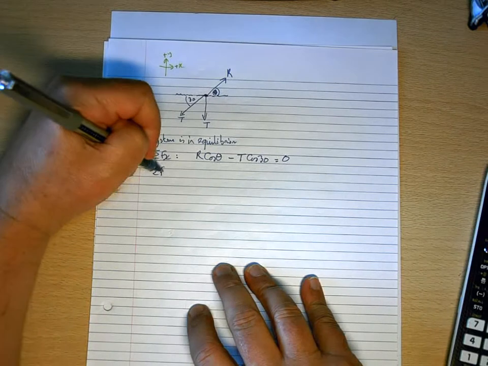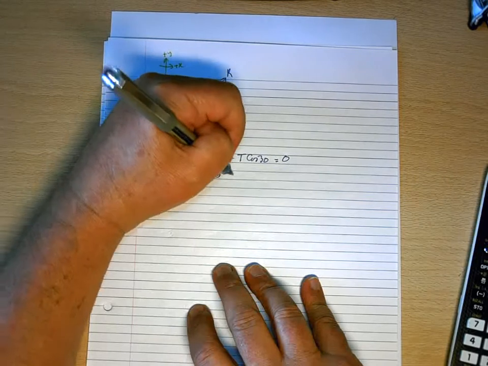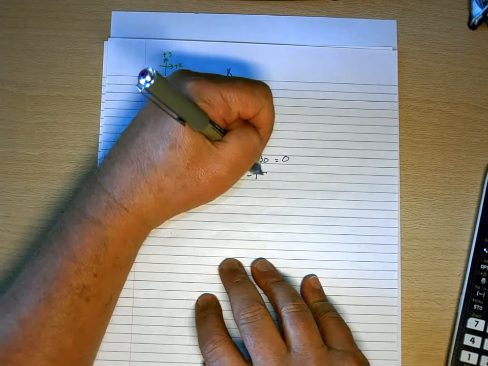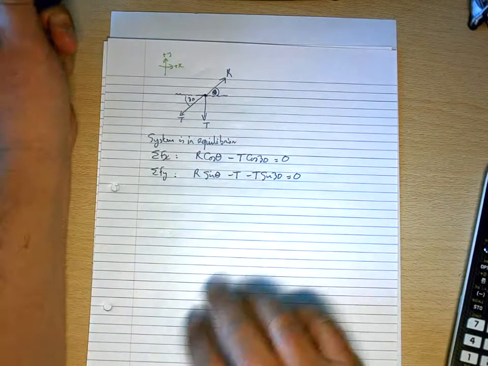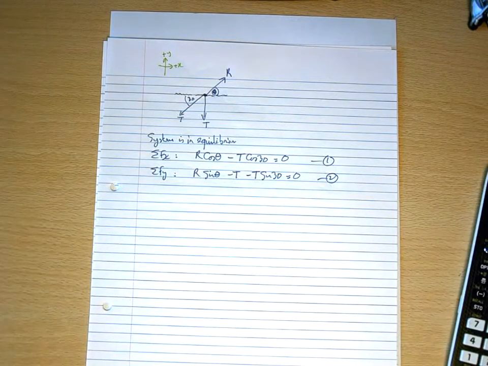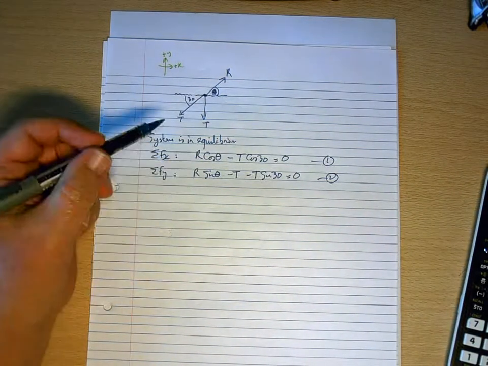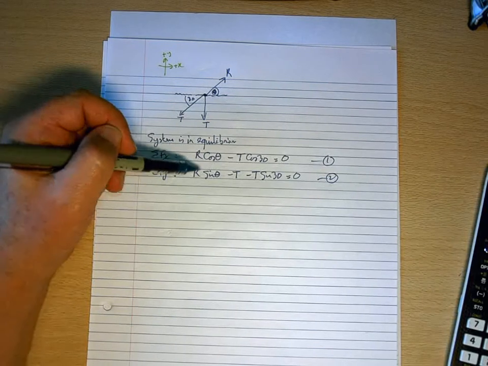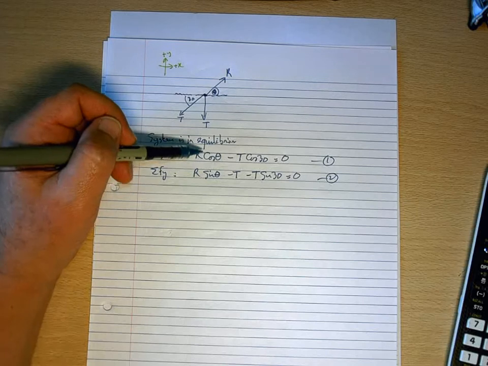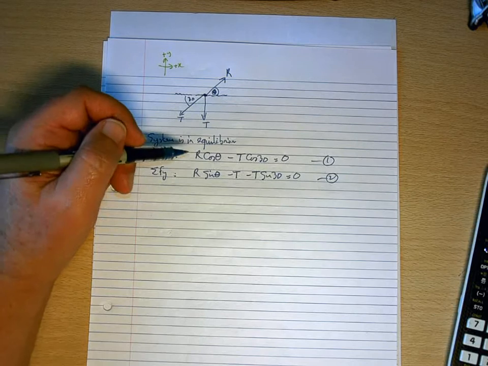And then in the y components, r sine theta minus t, that's all acting downwards, minus t sine 30 equals 0. So it looks as if I know what t is, remember, so I've got two unknowns, r and theta. You need to be recognizing that when you've got something like this where sine and cos is the unknown, the way to deal with that is by ending up with tan.